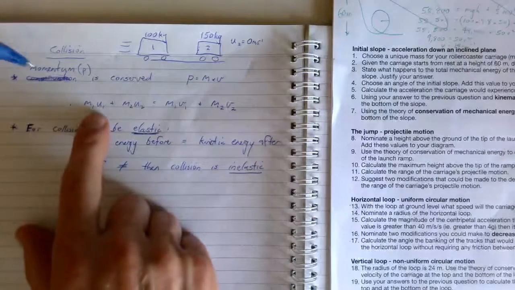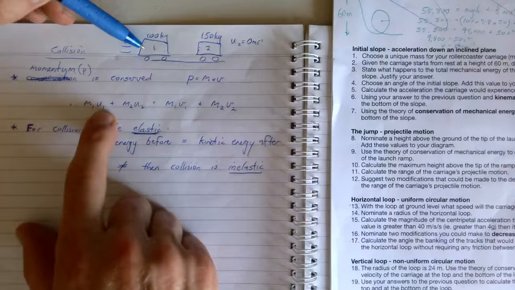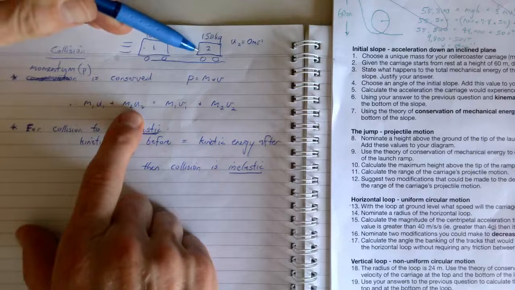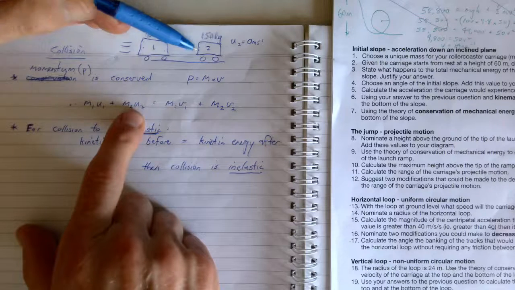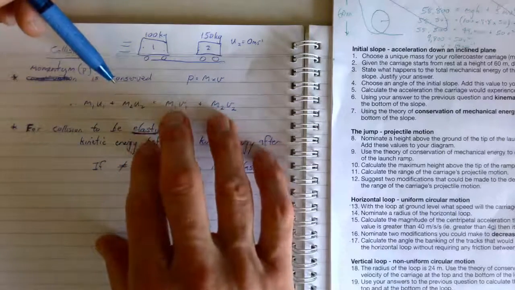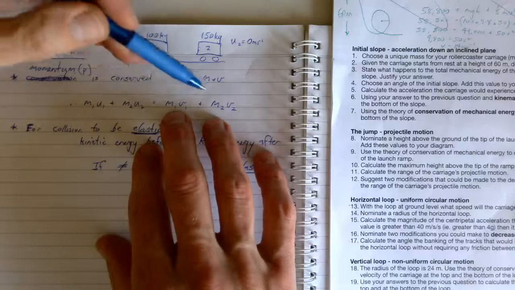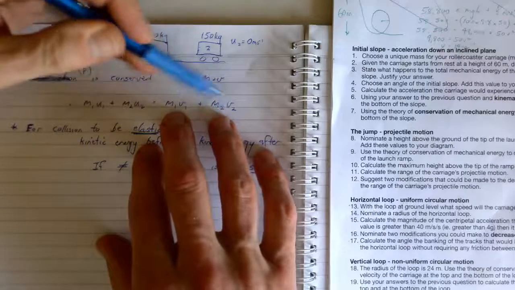So what we're saying is the momentum of object 1, m1 times its initial velocity, plus the initial momentum of object 2, its mass times its initial velocity, will be equal to their final momentums combined: mass and final velocity of object 1, mass and final velocity of object 2. So momentum's conserved and we apply this principle.